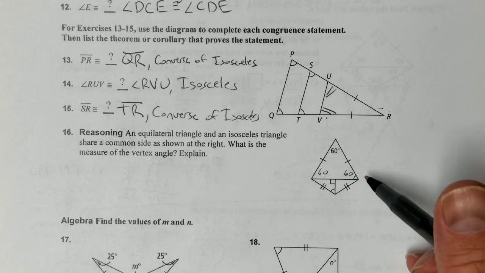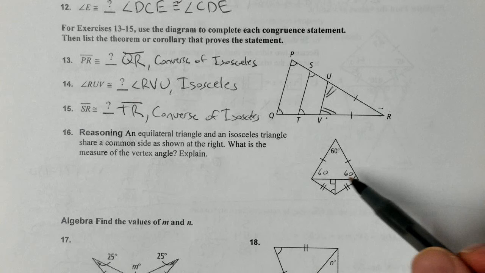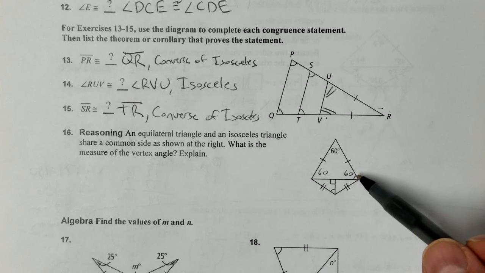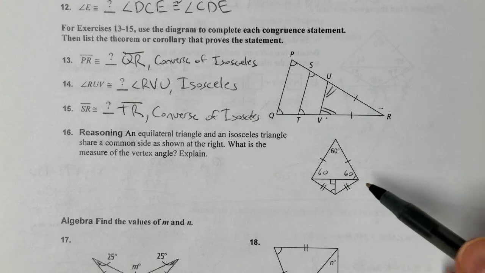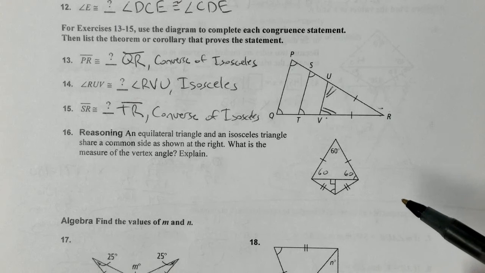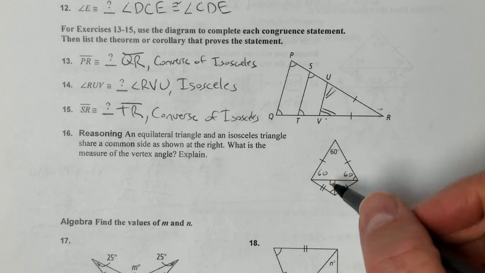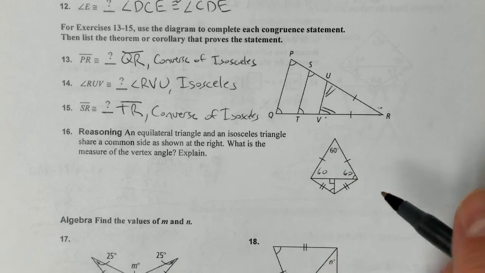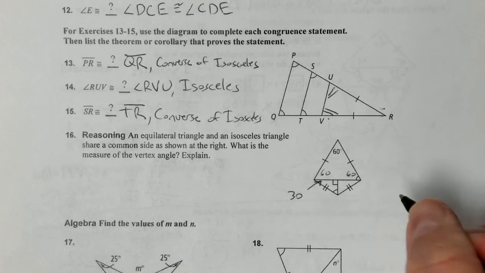And congruent angles in the diagram are both 60. The base angles of the isosceles are 30, because there's a right triangle. So this has to be 30 right there and there.